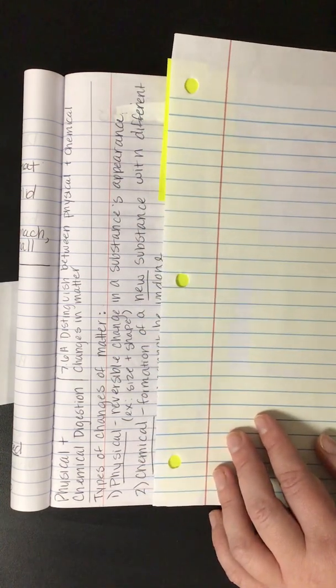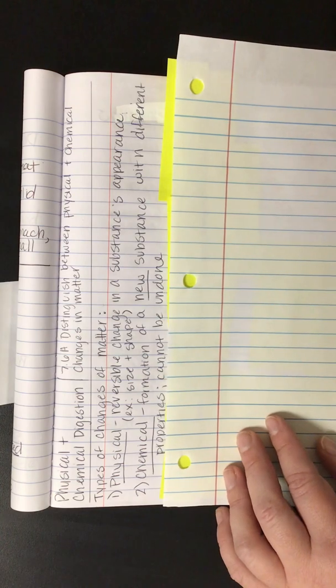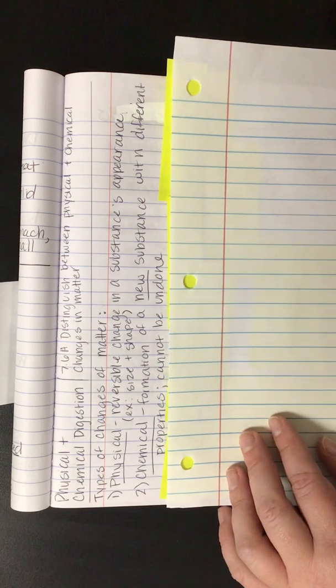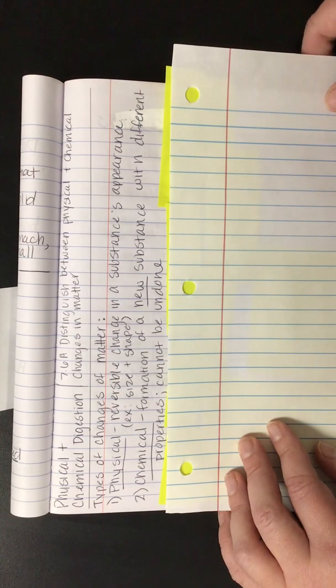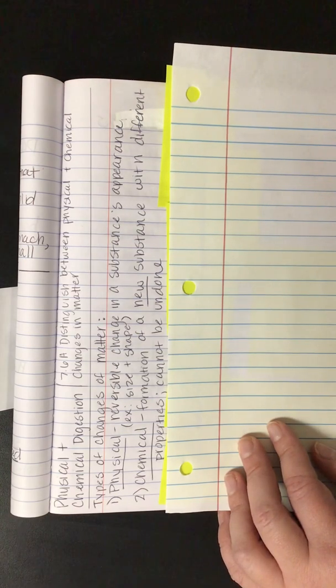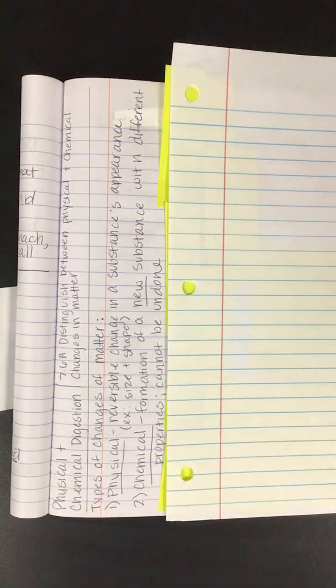And then chemical is a formation of a new substance with different properties that cannot be undone. So once it's done, we have to do another chemical process. We can't reverse it.